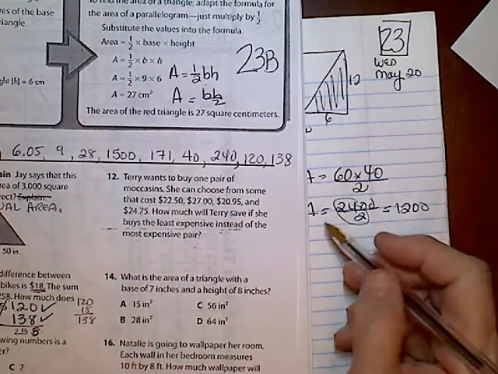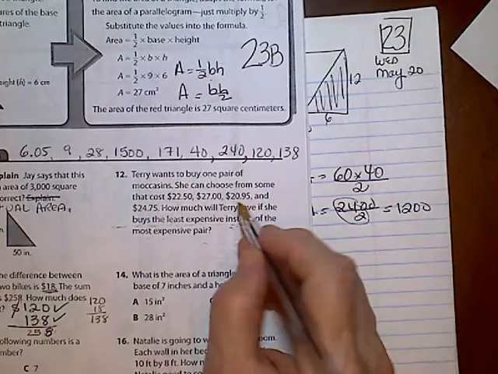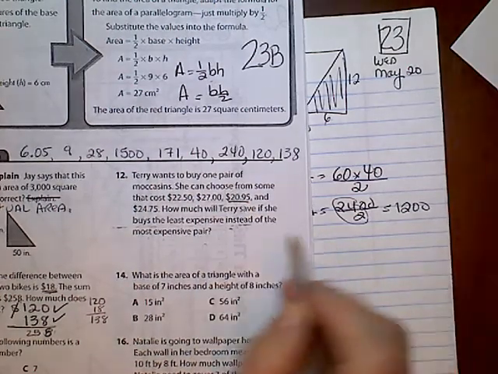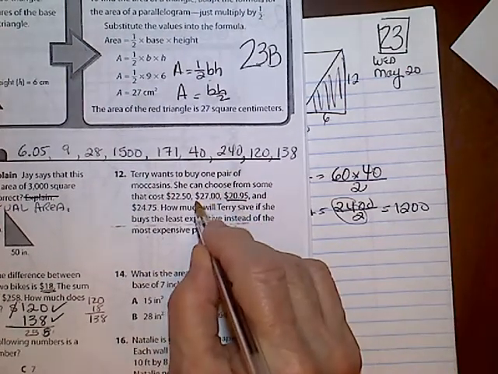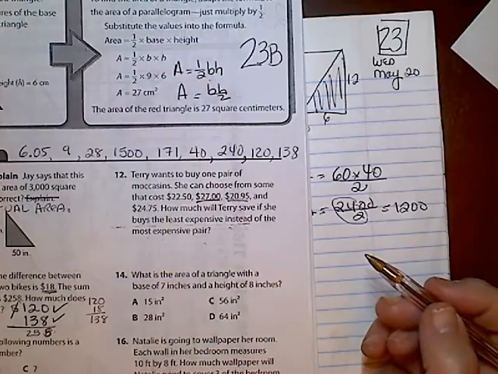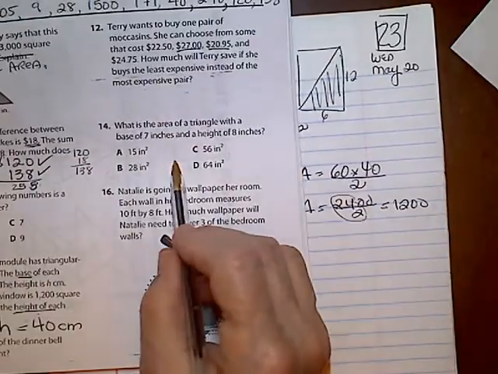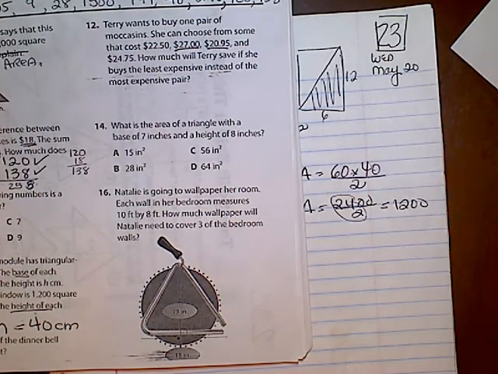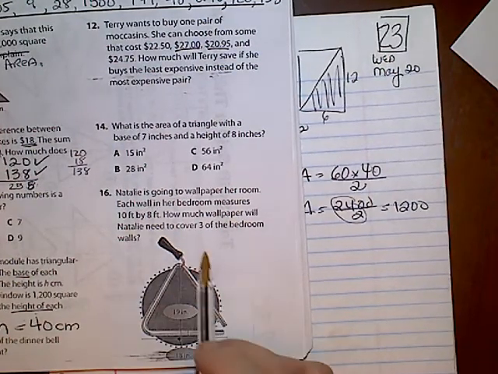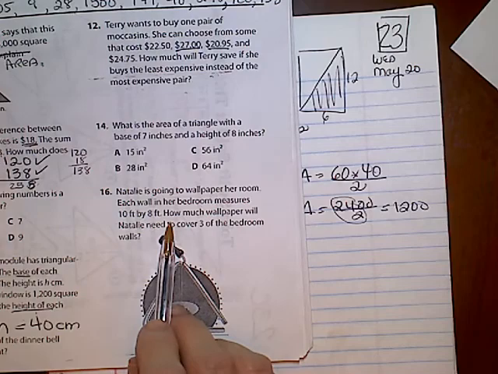Well, that's easy. What's the least one? Is this one. What's the most expensive is this one. And find your difference. That's how much you'll save. This one is simple. This one is easy.